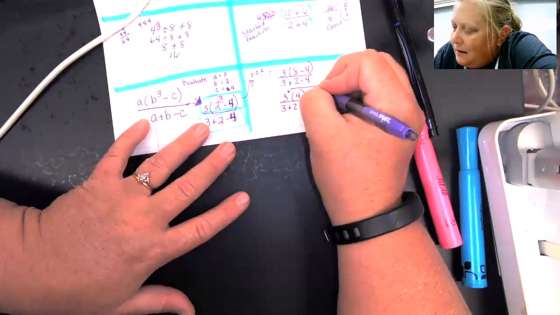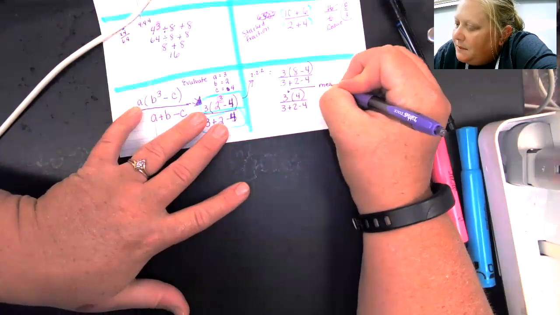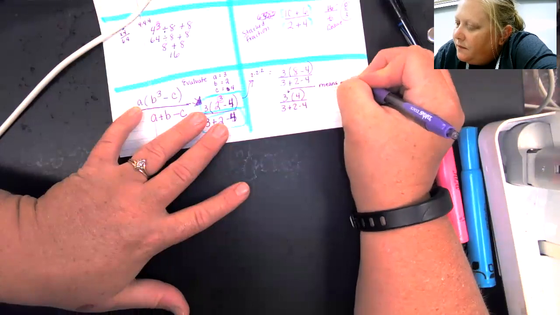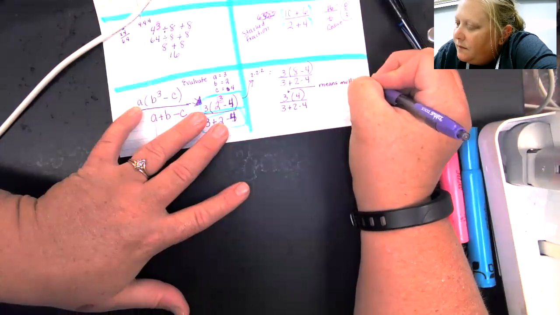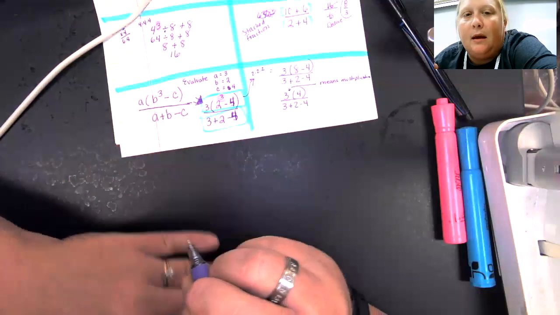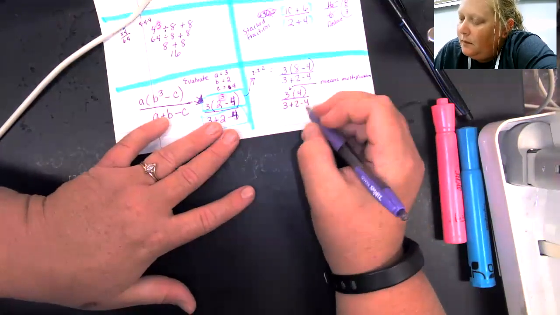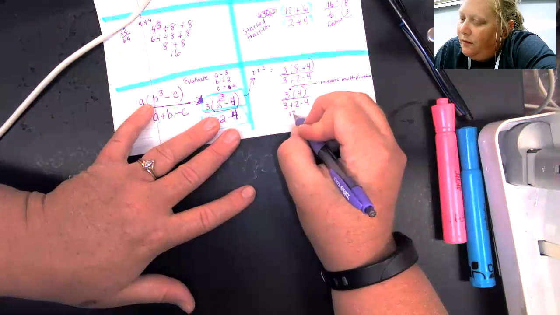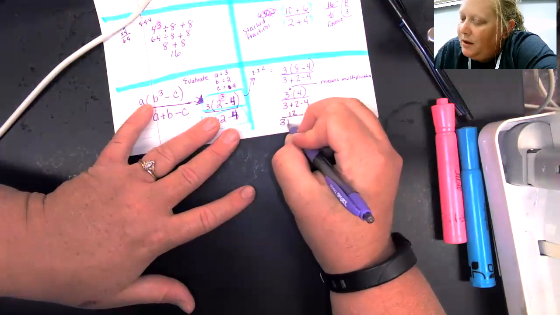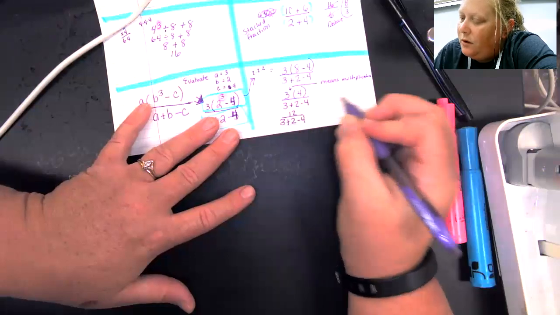What does that mean? It means multiplication, doesn't it, friends? Well, that's easy. What's 3 times 4, friends? Well, that's 12 over 3 plus 2 minus 4.